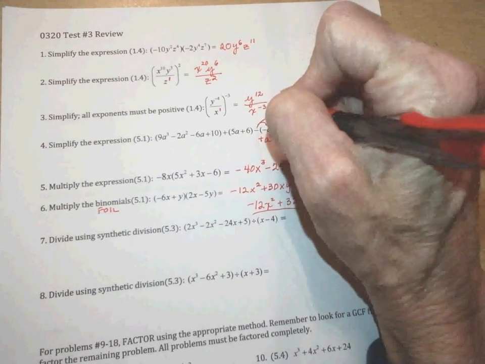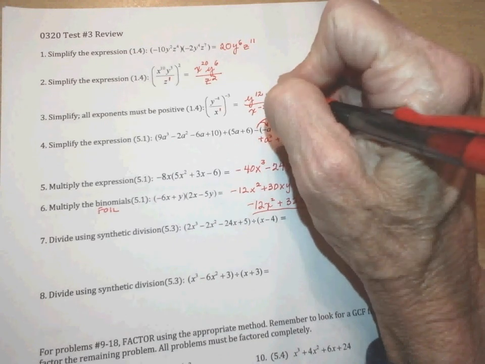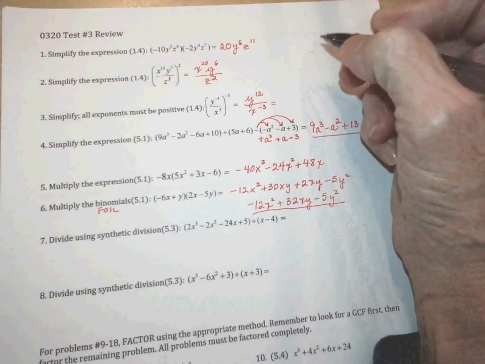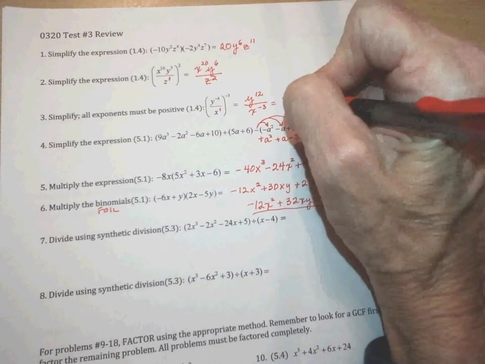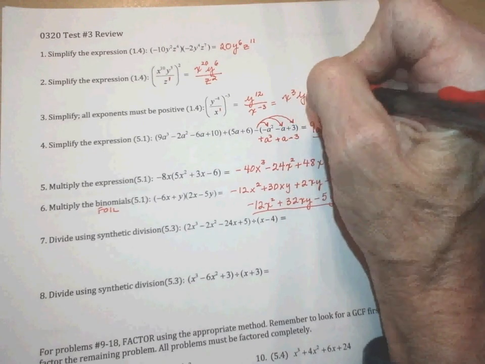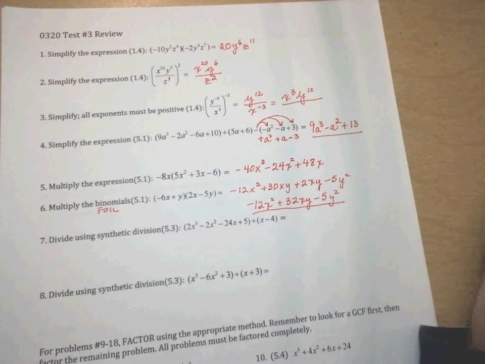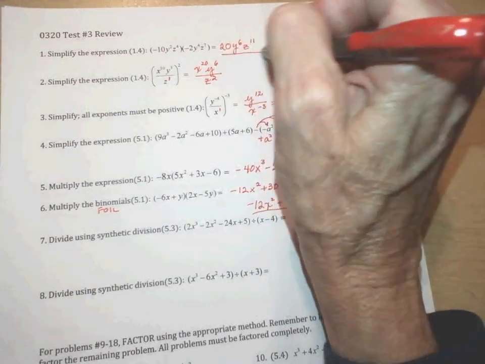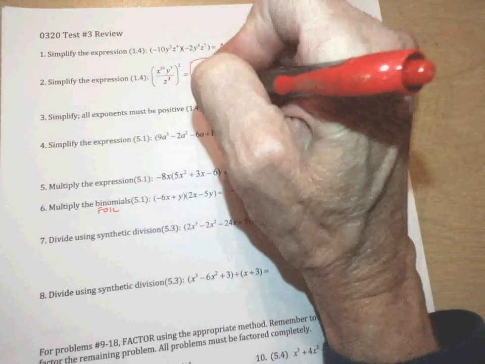So that just means this x is going to come up to the top and join the y that's there. So I won't have anything in the denominator. I will just have x cubed y to the 12th. So that would be your final answer. Here you have this one, and then we're just going to put a box around that one.